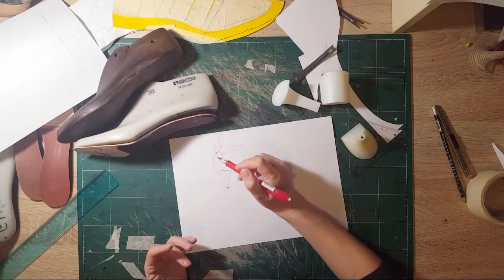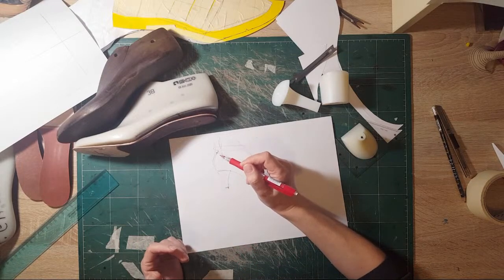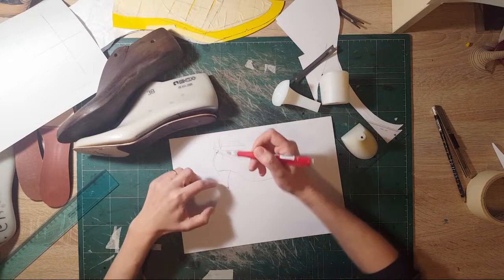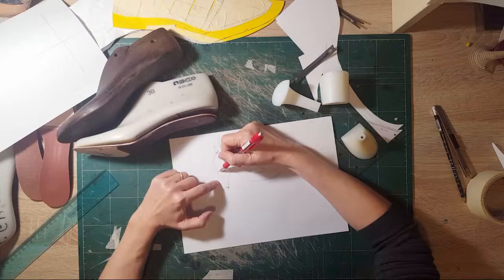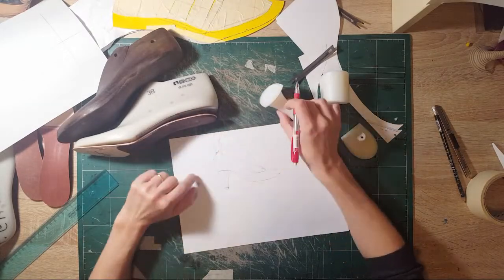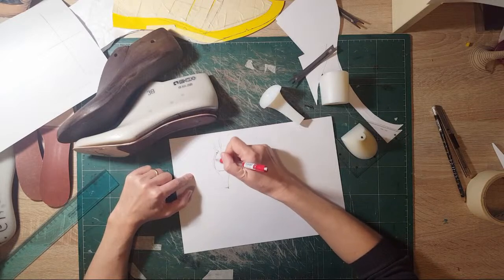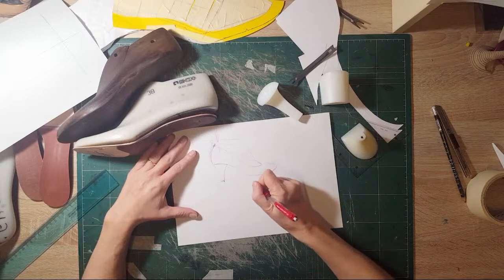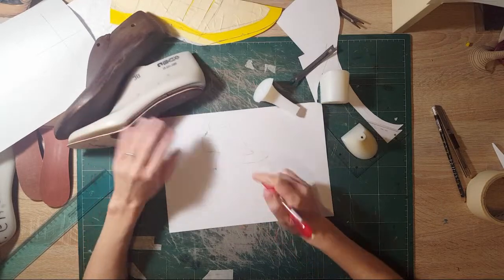Even if you choose the right heel height, the wedge may be a little bit different. There was a difference between this line of the heel and this line of the shoe last, and because of this, it will pinch your back.